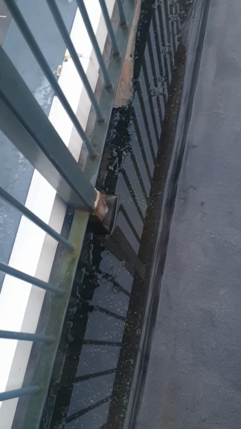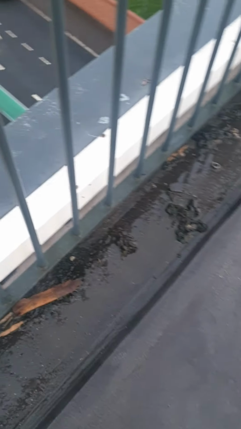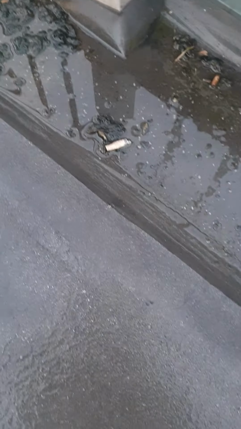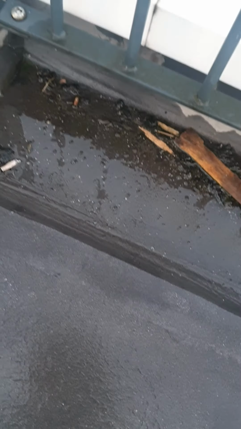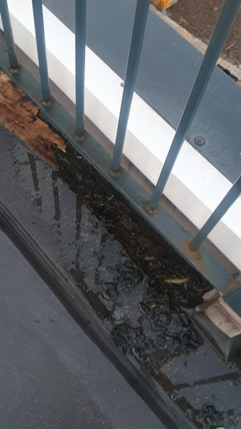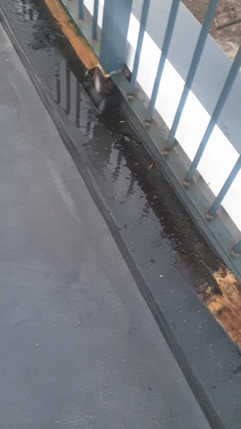But anyway, there's always some small water reservoirs here. It's actually better this morning, but if there is a little bit of crack in here on the surface, the water will go into the building, and I think that's what's happening in this case.